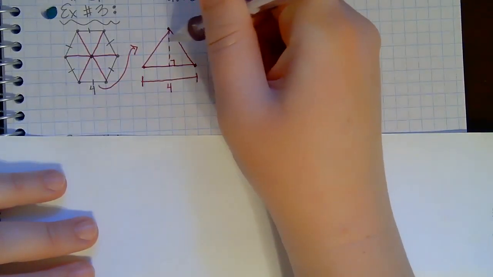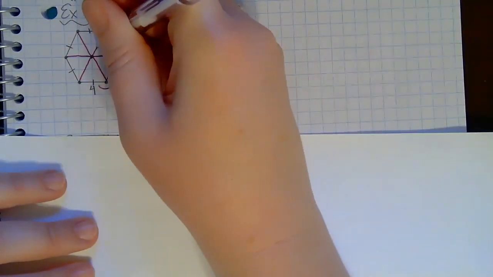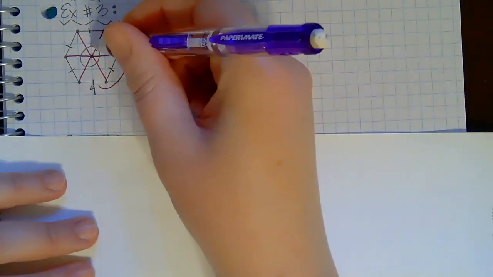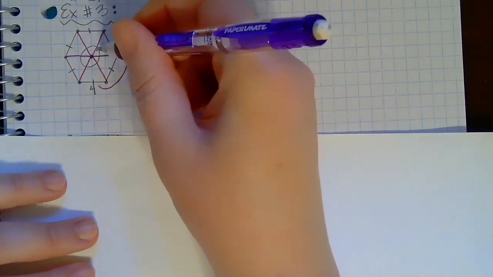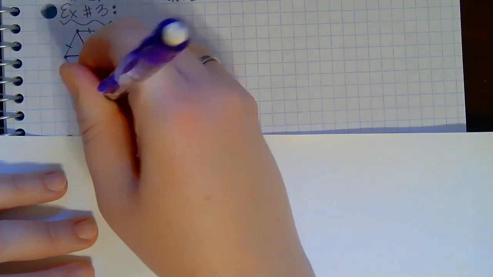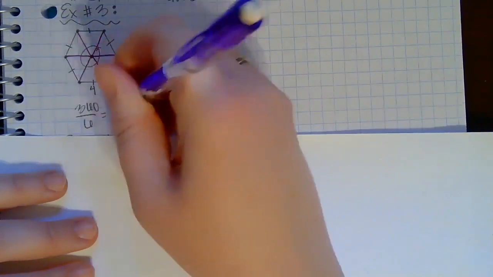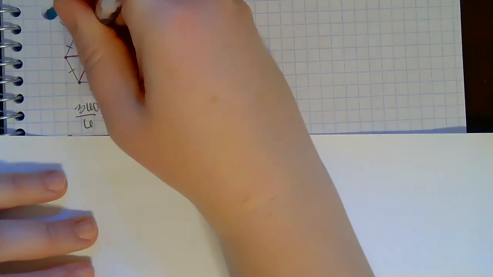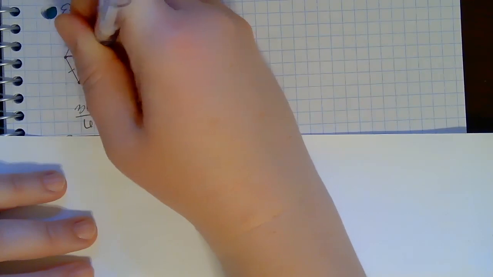First thing I need to know, just like we did the last one, is what this angle is up here. Remember, all the way around the center, that's 360 degrees. There are 6 angles because there's 6 triangles in a hexagon. So 360 divided by 6 gives me 60 degrees. Each one of these has a 60-degree angle right there.